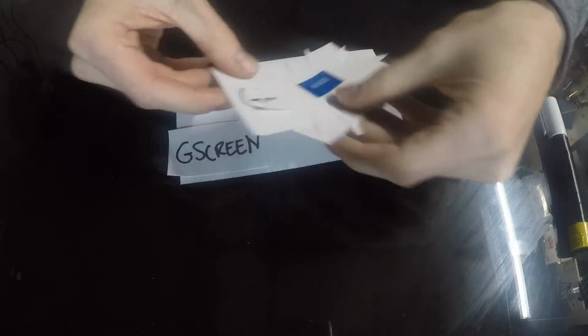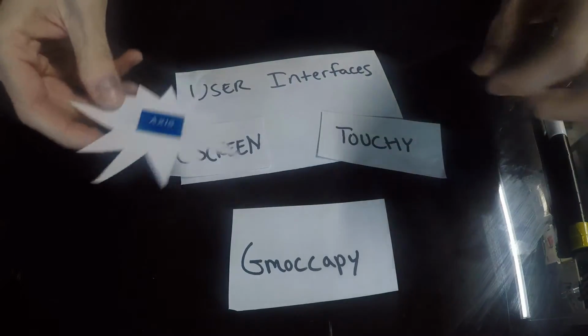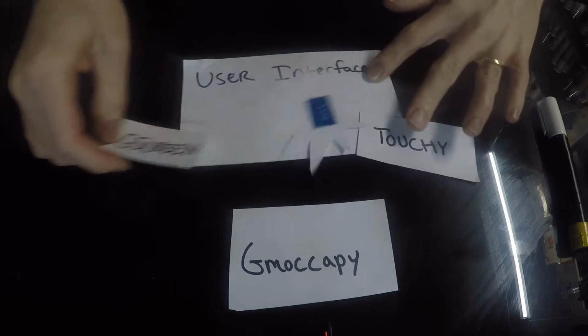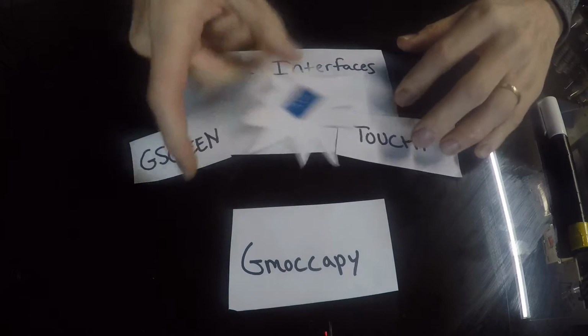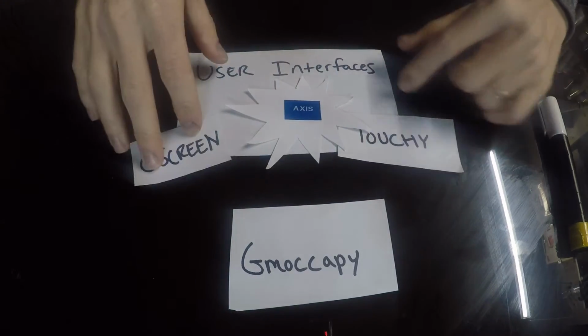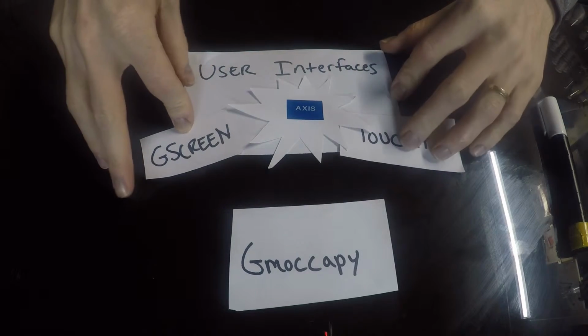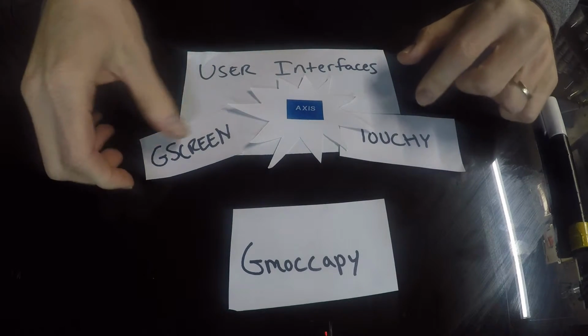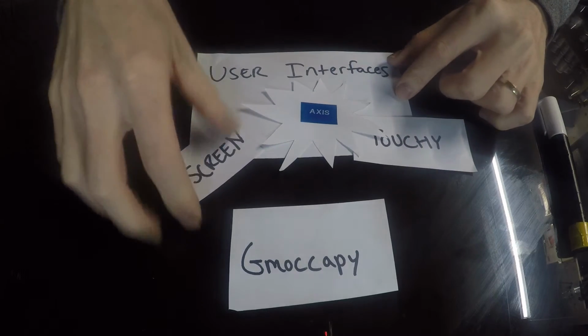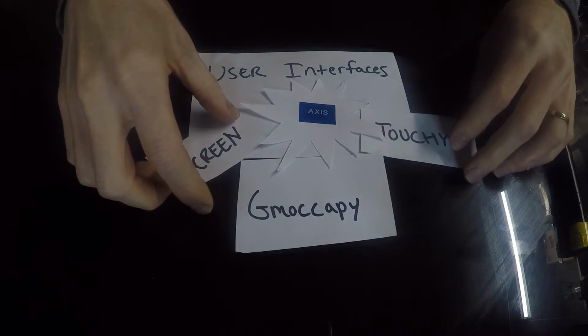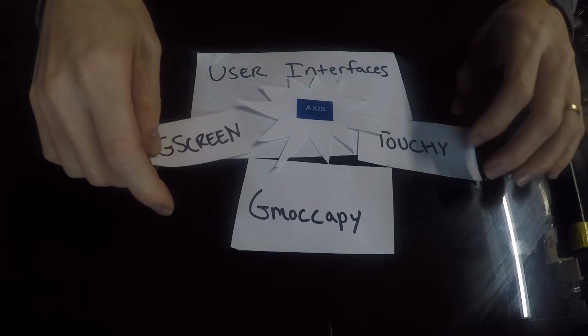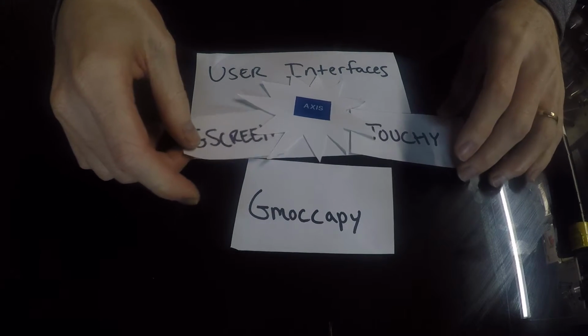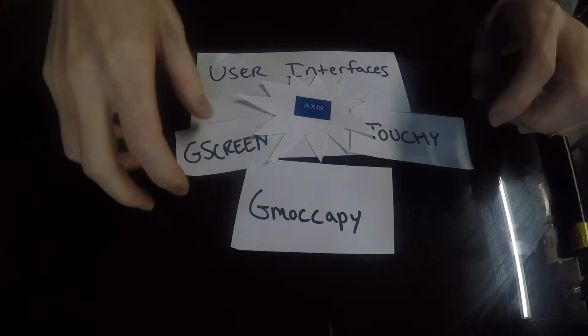Alright, to recap user interfaces: G-Screen, Gmockapy, Axis, Touchy. We're mostly going to focus on Axis and PyVCP today, I think, but we'll dive into Glade VCP in the future more. So essentially, each one of these user interfaces has a virtual control panel, except for Touchy, which, I'm not quite sure, I guess no virtual control panel.